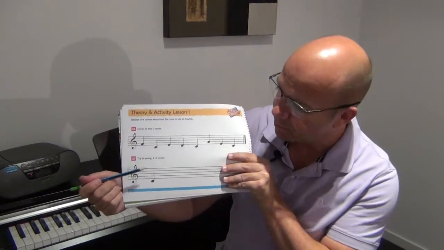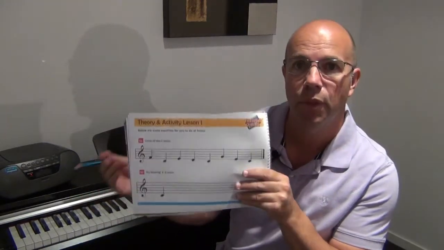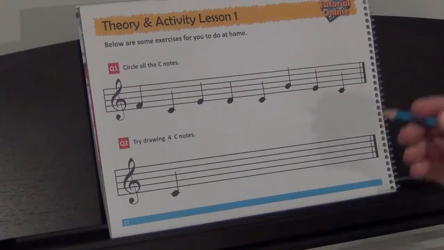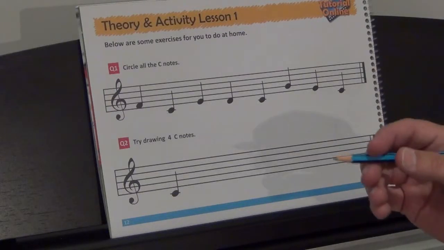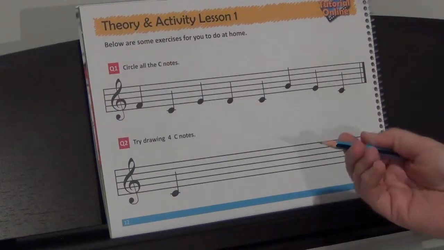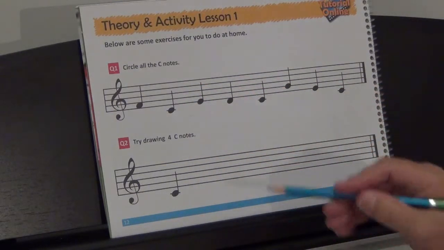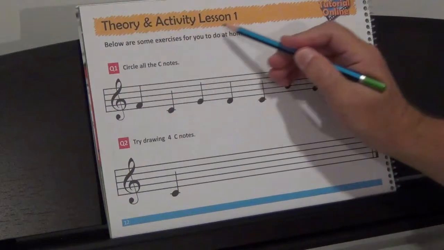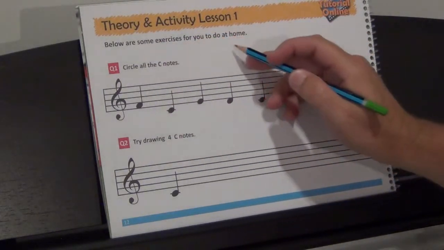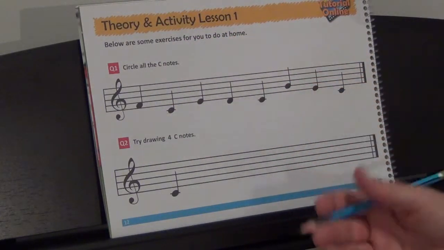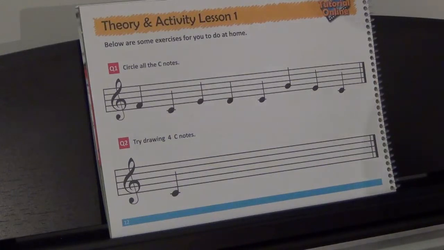All right, the next one, try drawing 4 C's. I'm going to demonstrate how to do that. We're going to learn how to draw a C. When we write music, it's not intended to look like this, just as when you write letters, they don't look like this. If you tried to do that, the process would be incredibly long and drawn out. It's the same thing when we come to drawing notes in music.